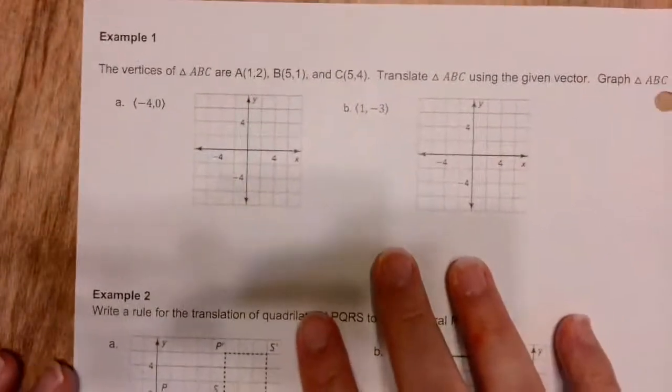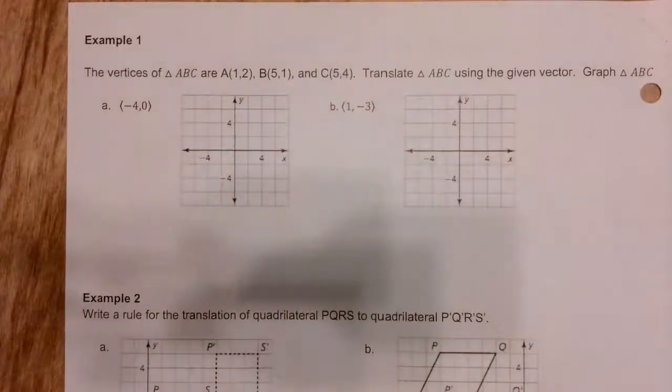Let's do a couple of these and see how they work. So example 1, the vertices of triangle ABC are A (1, 2), B (5, 1), C (5, 4). Translate triangle ABC using the given vector, and then graph ABC.